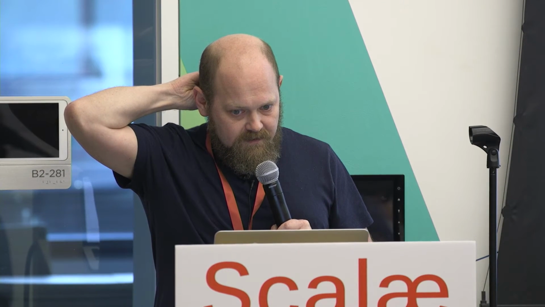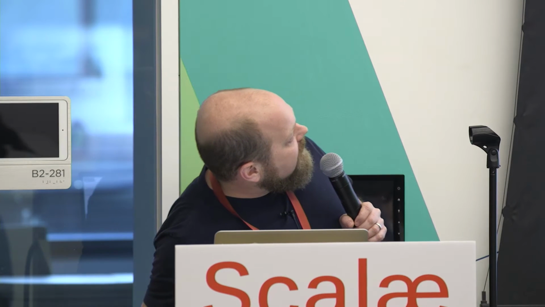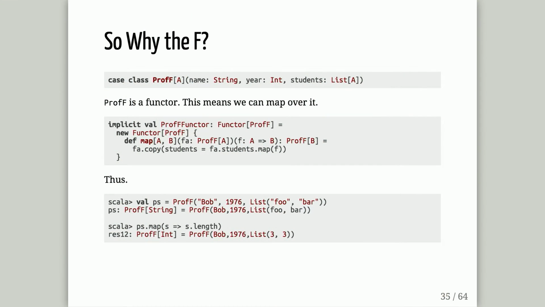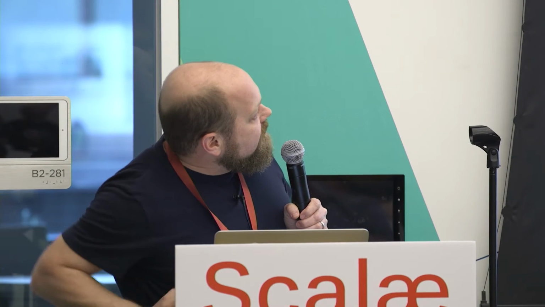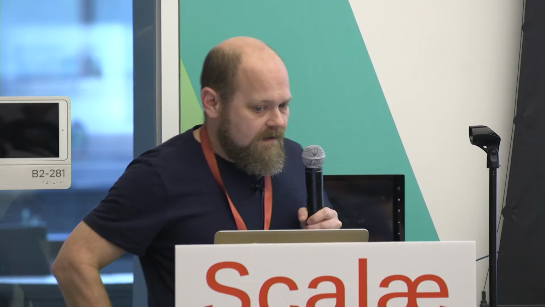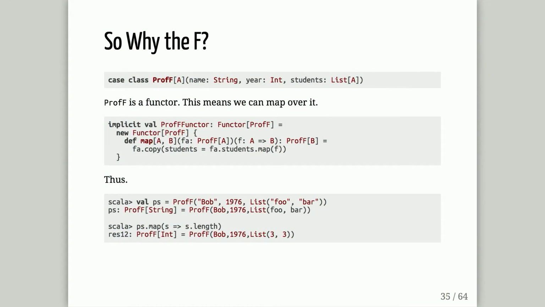Okay, so before we get back to the database program, I want to explain something that you might have been wondering about, which is where the F came from. It turns out ProfF is a functor, and this means we can map over it. If you follow this design pattern, it's always going to be a functor, and in fact, it's called a pattern functor. So ProfF is the pattern functor for Prof and for IdProf. They differ in the recursive structure that we're applying externally, but it's the same underlying functor. The A only appears in the students, so we can just delegate map to the map operation on the students member.